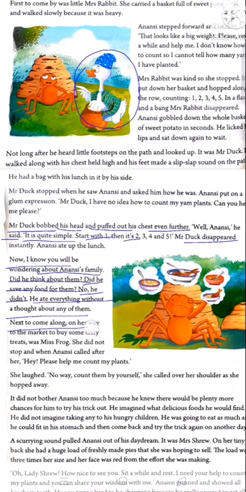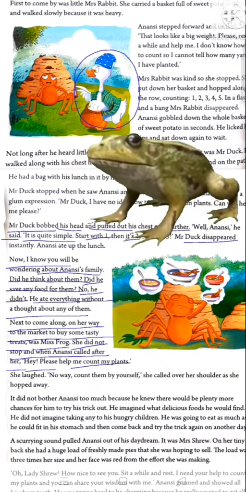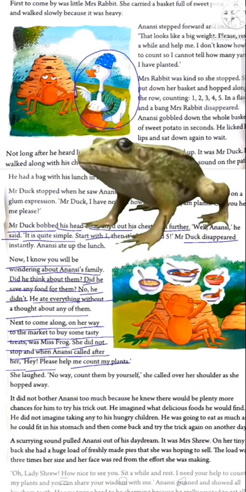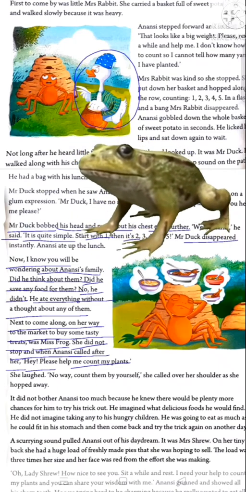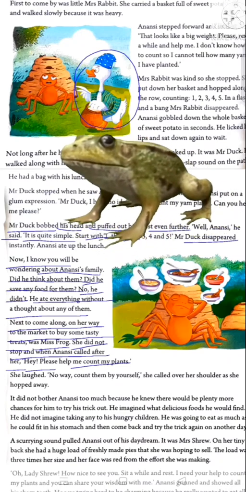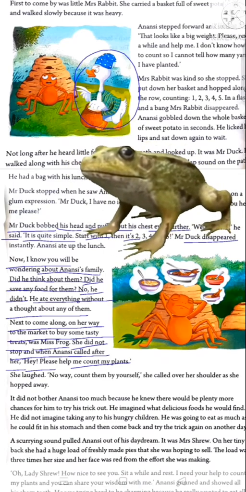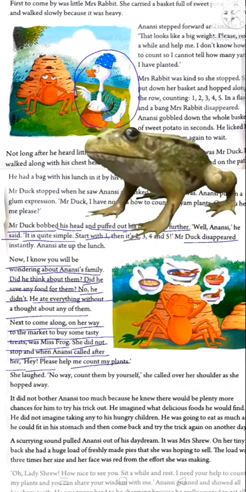Next to come along on her way to the market to buy some tasty treats was Miss Frog. She did not stop, and when Anansi called after her, "Hey, please help me count my plants." So here we find Miss Frog, a frog who is a girl and not married till now, who was going to the market to buy some tasty treats, and she was just moving towards the market when Anansi called her, saying, "Please help me to count my plants."